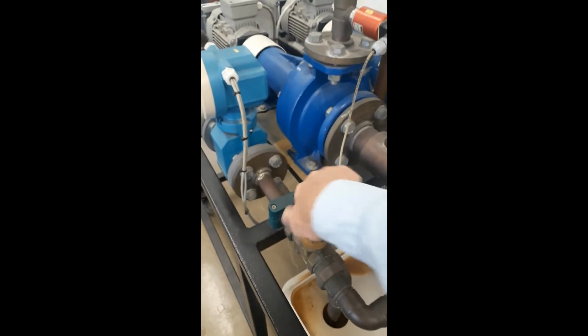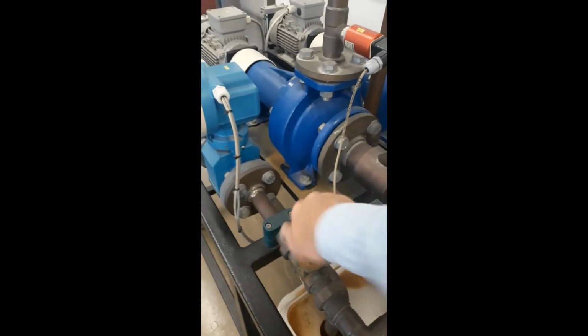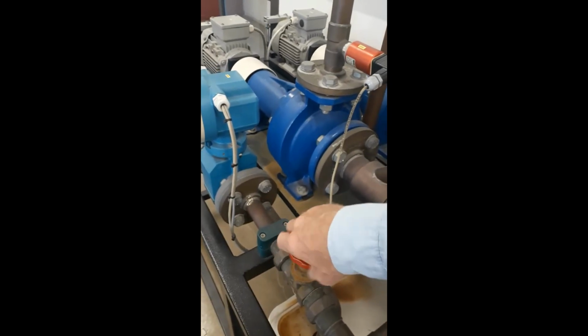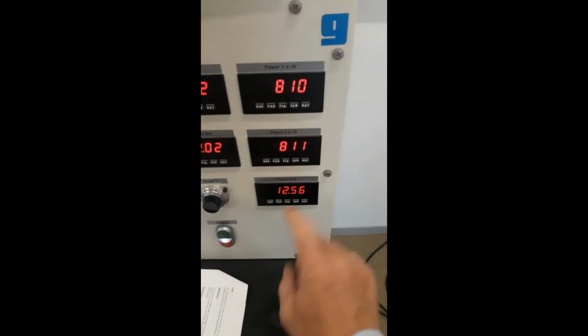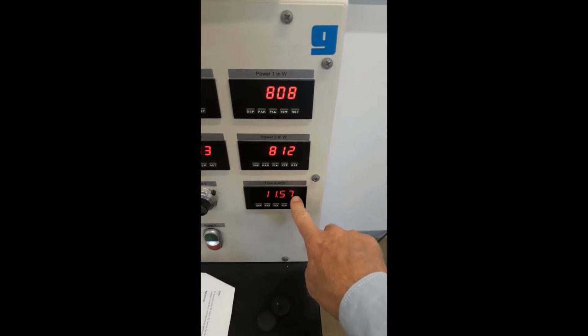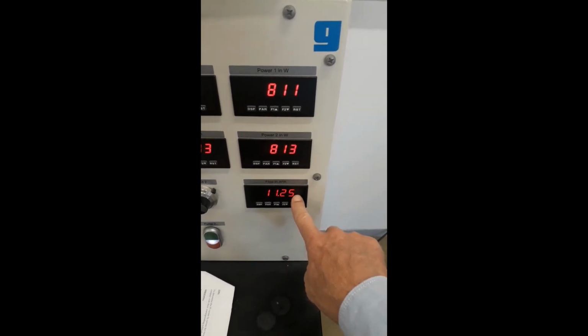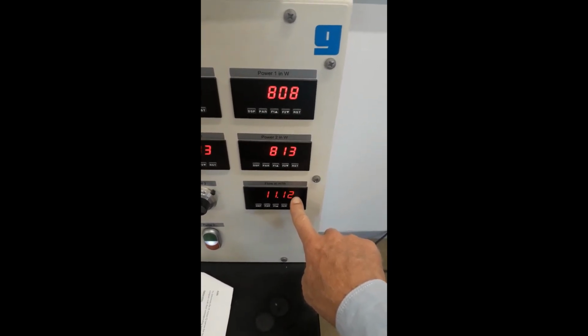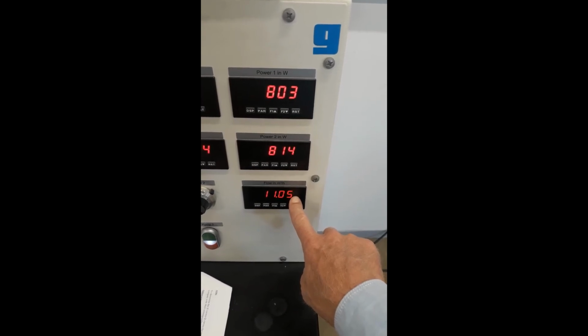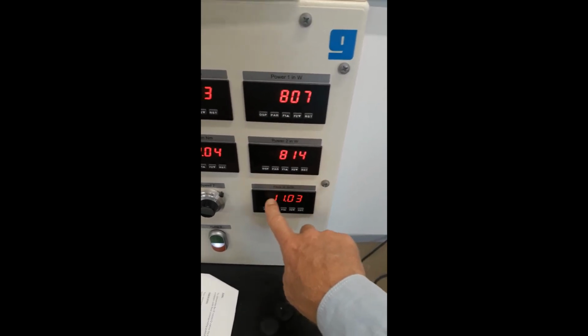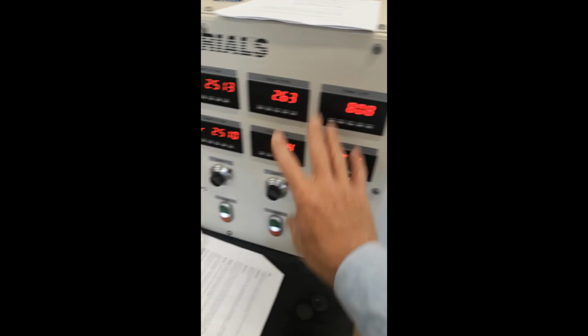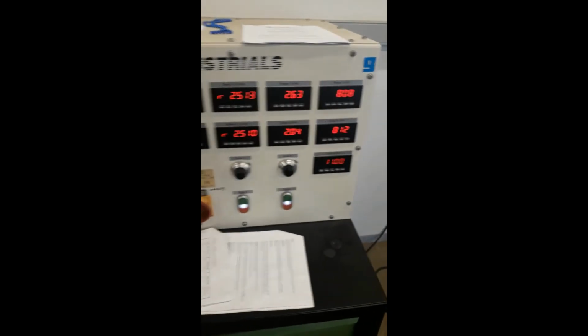For our next data point, we're going to close the control valve slightly. We're going to wait for our flow to settle. The flow is stable, so that will be our next data point.